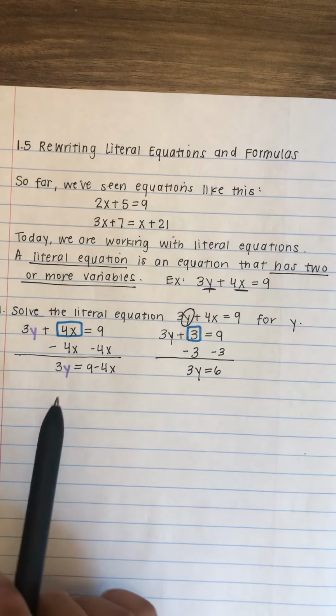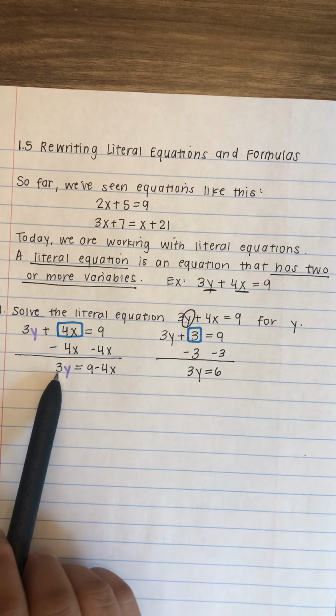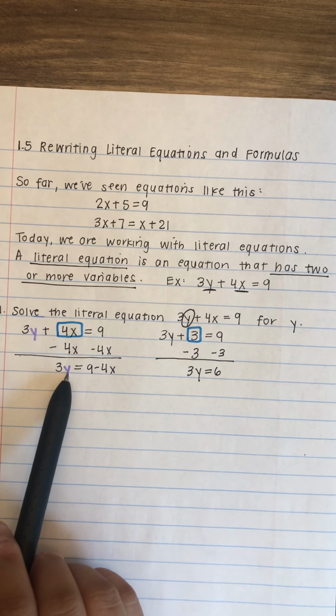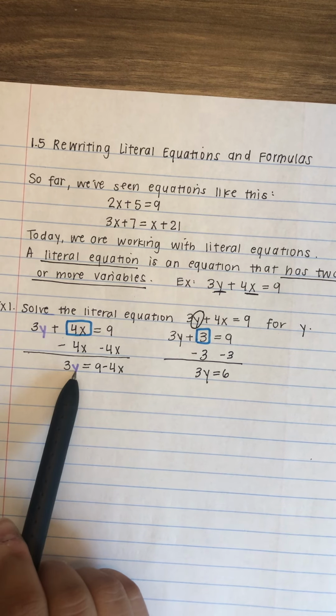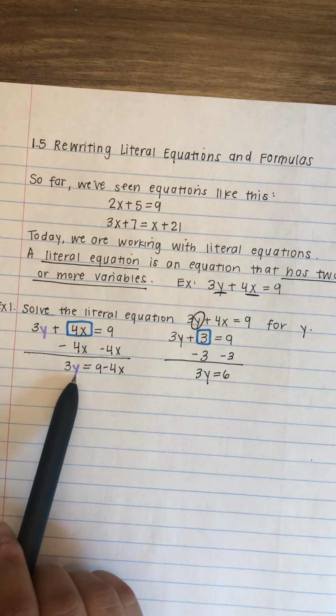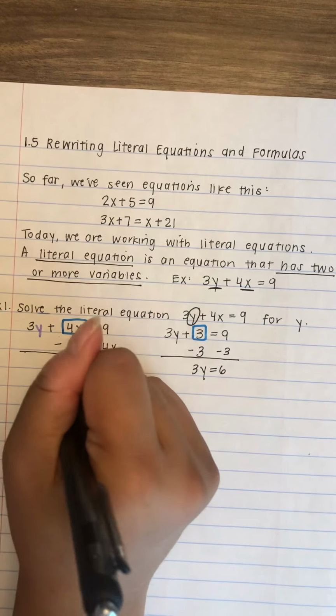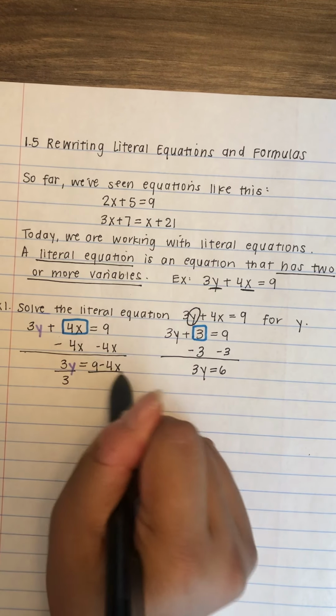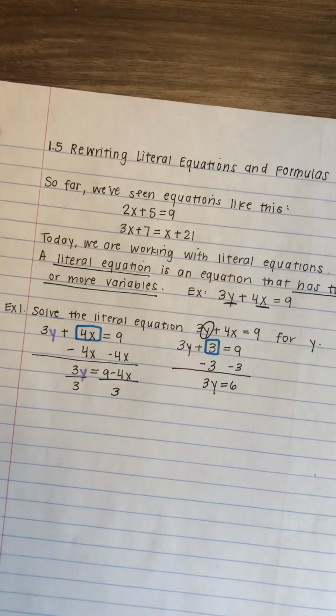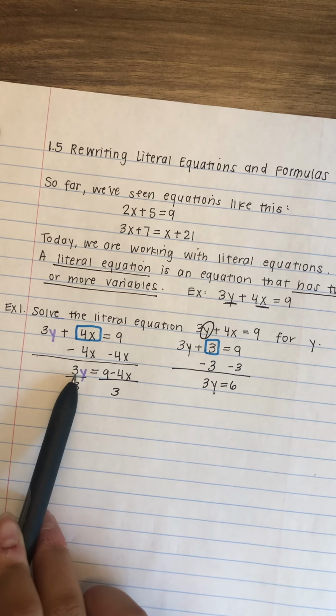And remember guys, whenever we see a constant and a variable right next to each other, that means multiplication. So to keep isolating our variable y, I'm going to go ahead and divide both sides by 3, since division will undo this multiplication.